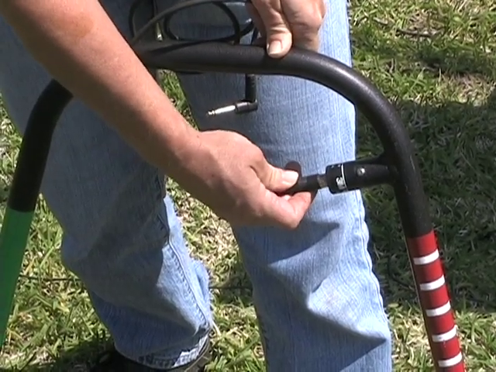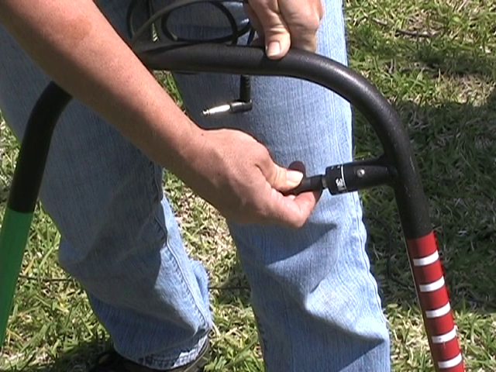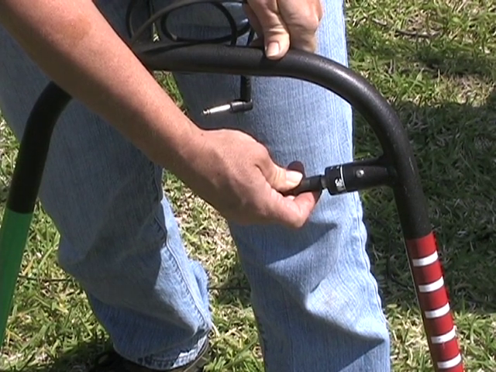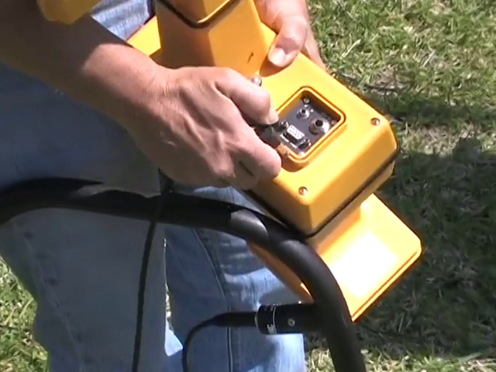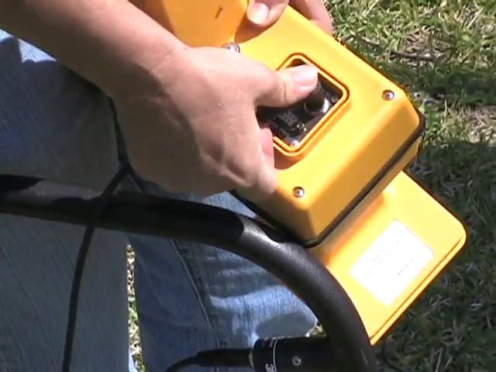Connect the 3-foot A-frame cable to the A-frame, making sure the cable is completely seated. Then, plug the A-frame cable into the receiver. It connects to the bottom of the receiver through the 1/4-inch jack.